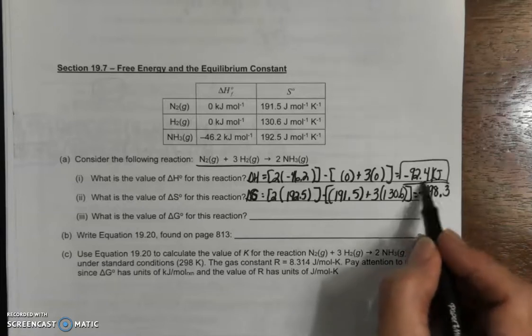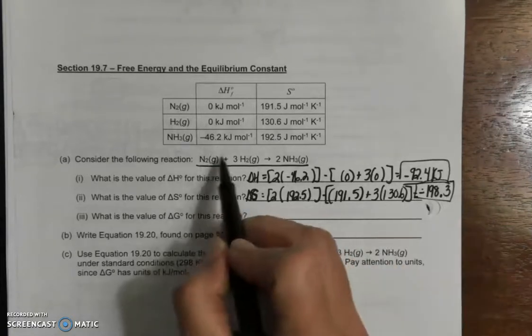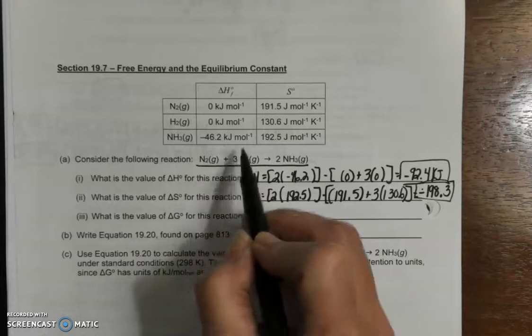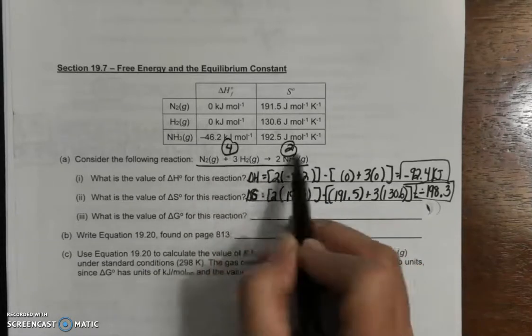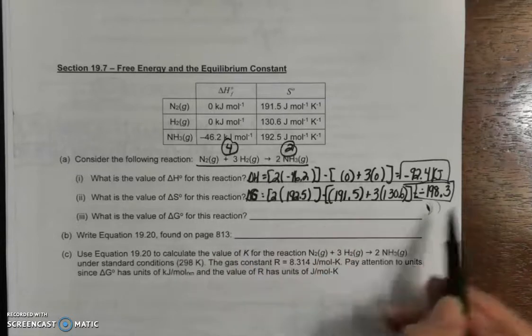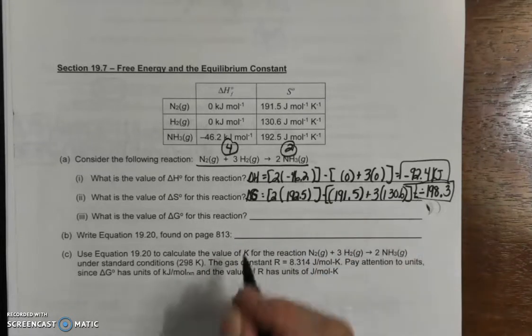That makes sense, doesn't it? This negative value, because I'm going from 1, 2, 3, 4 particles to 2. They're all gases, but the quantities of particles is going down, so that is negative.